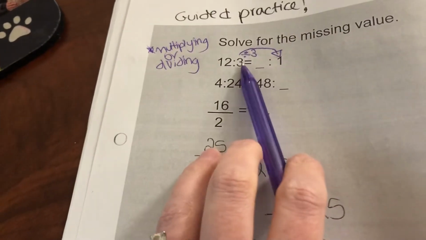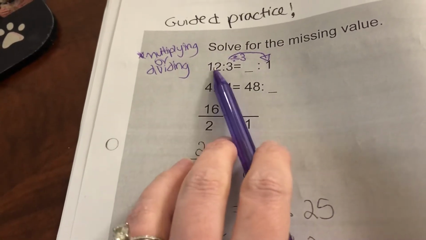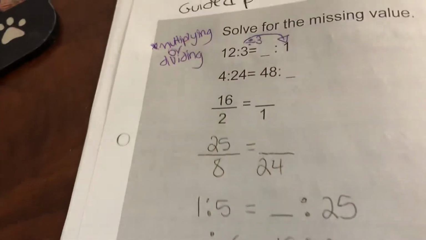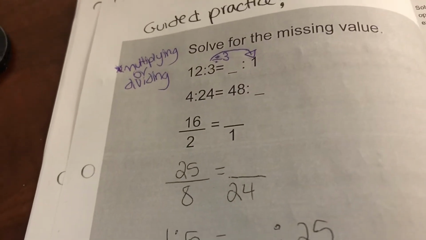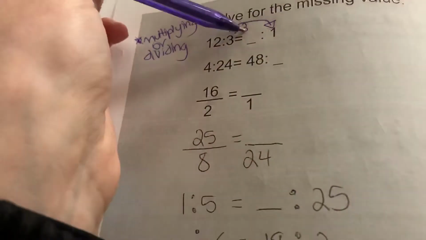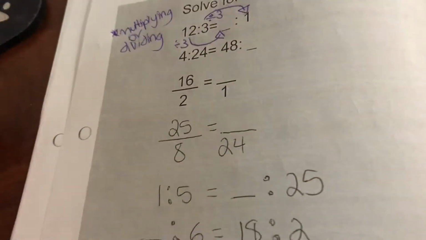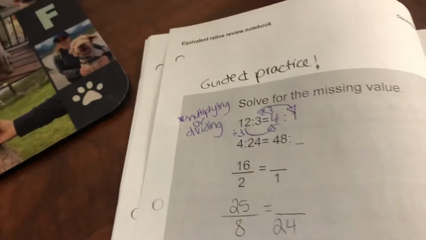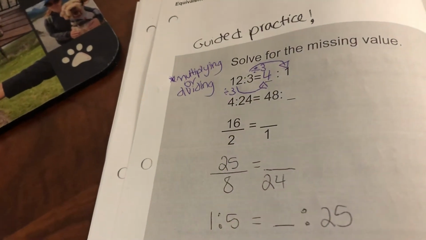So if I divided the 3 by 3 to get this, that means I have to do the same thing to the other side of the ratio. Remember, when we make equivalent ratios, we always do the same operation to both sides. So if I'm dividing by 3 here, I need to divide the 12 by 3. So we draw an arrow from the 12 to the line, and we go divided by 3. So now we just figure out, well, 12 divided by 3 is 4. So I've just figured out the missing value. A 12 to 3 ratio is equal to a 4 to 1 ratio.